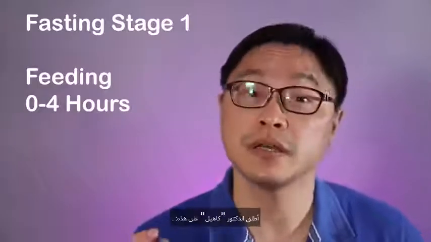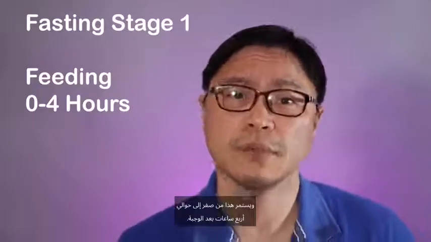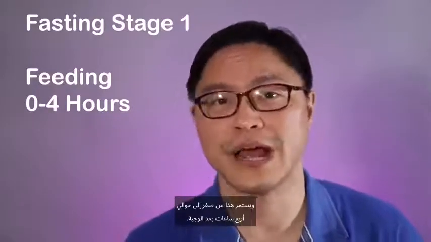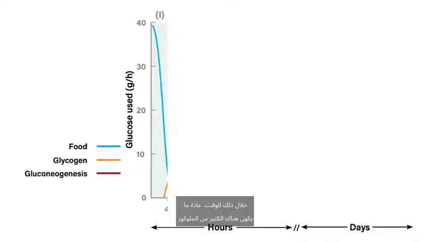In stage 1 of the 5 stages, Dr. Cahill called this the feeding stage, and this lasts from 0 to about 4 hours after a meal. During that time, there's usually a lot of glucose around because people are eating a mixture of carbohydrates, proteins, and fats. And when there's plenty of glucose, all the cells of the body are using glucose as their main source of energy.